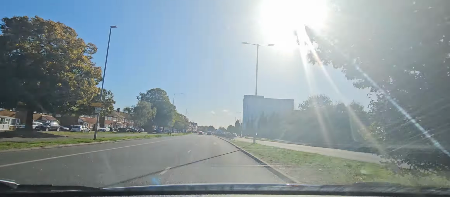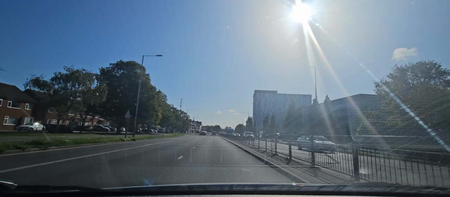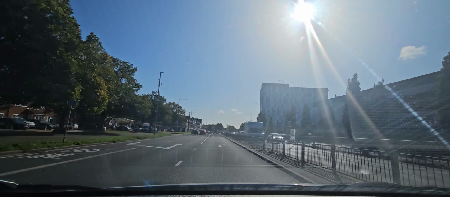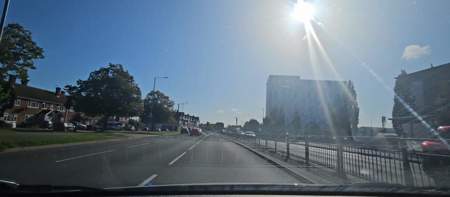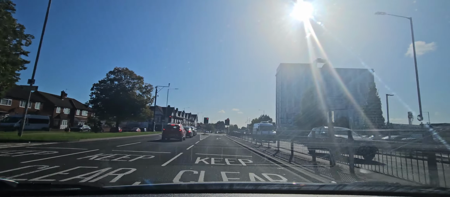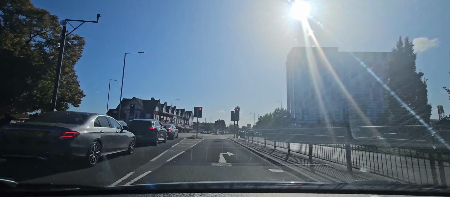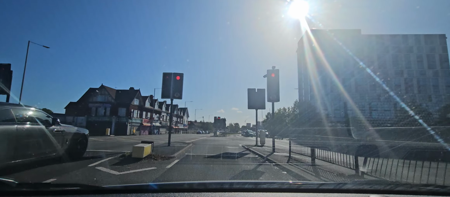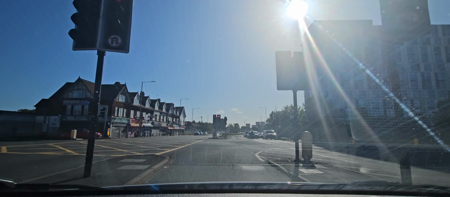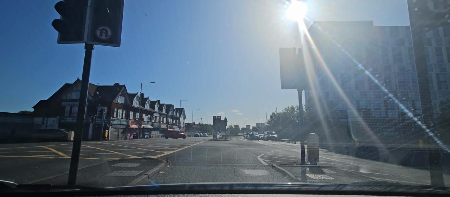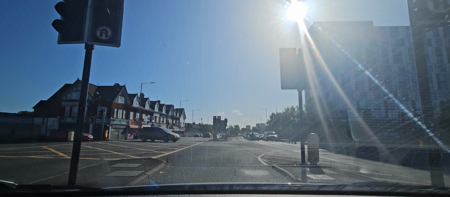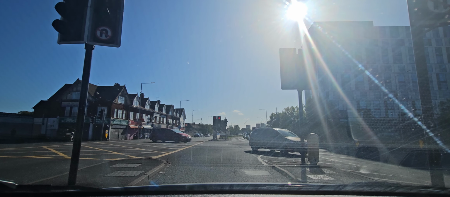Okay, we're just going to make a turnaround from here. We're making this right turn into this shopping center side where the industrial road is, signal right, and we stop. We're going towards this Hayes and Yeading Football Club, which is on the right hand side.